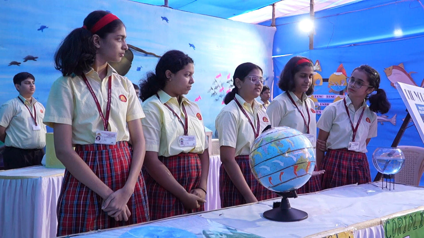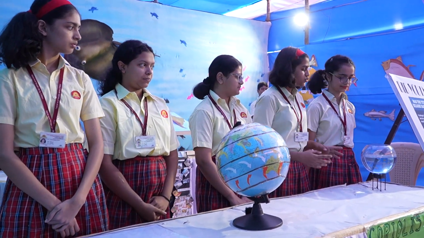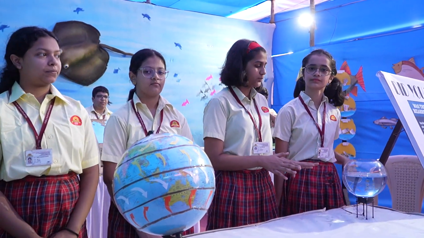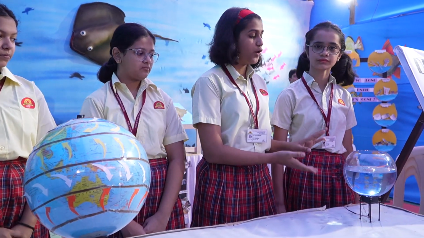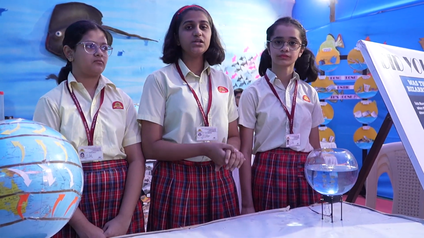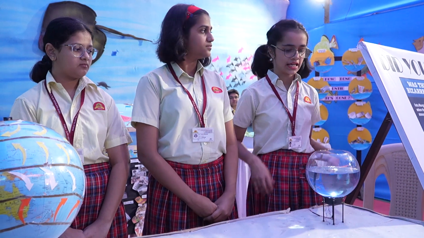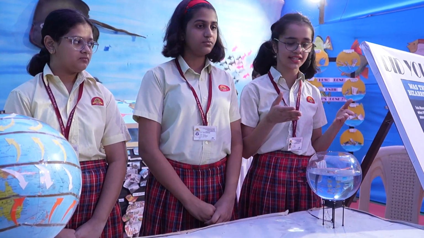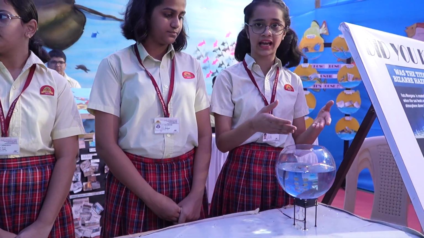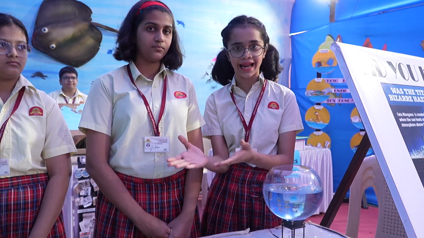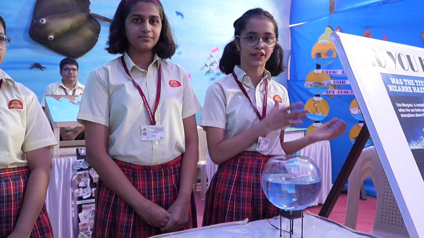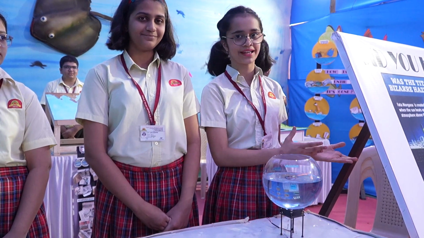Now let's see a very interesting experiment here. To show the effect of Coriolis on water bodies, we have built a small working model here. This model shows us how a hurricane is formed. The high pressure air surrounding the center, or the low pressure area, is constantly rushing towards the middle. In the northern hemisphere, the winds get tugged to the right, that is anti-clockwise, and in the southern hemisphere, they get tugged to the left, that is clockwise.